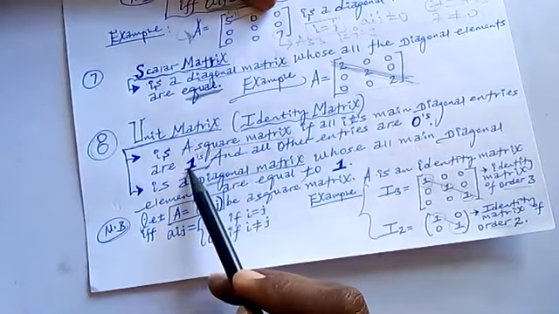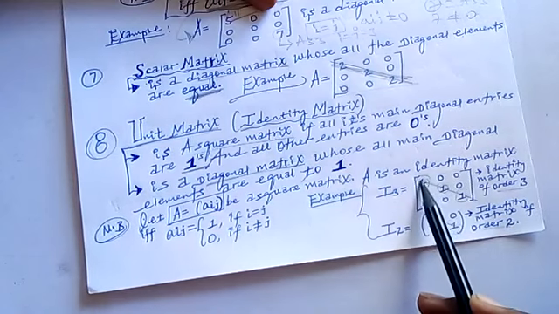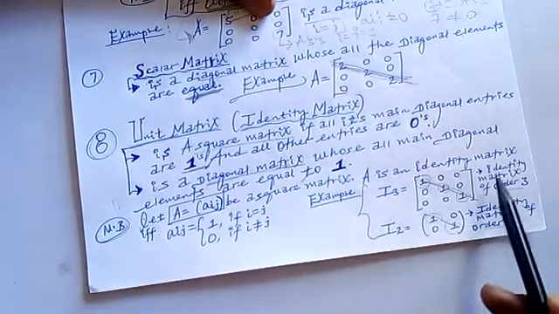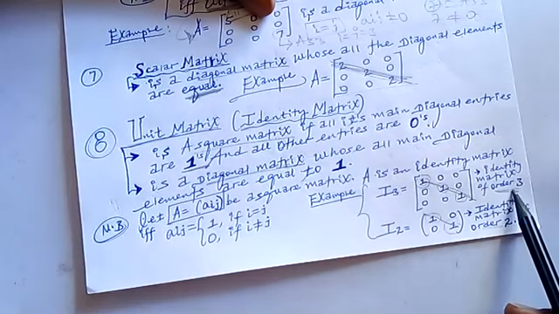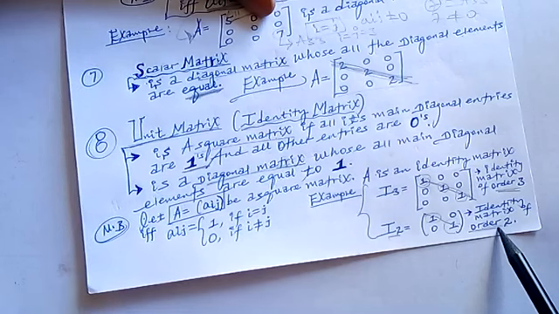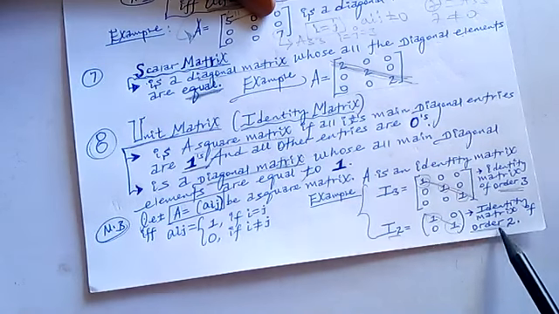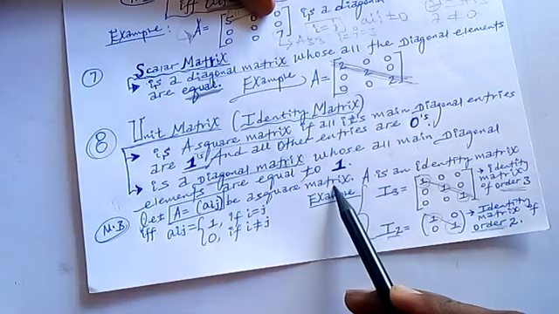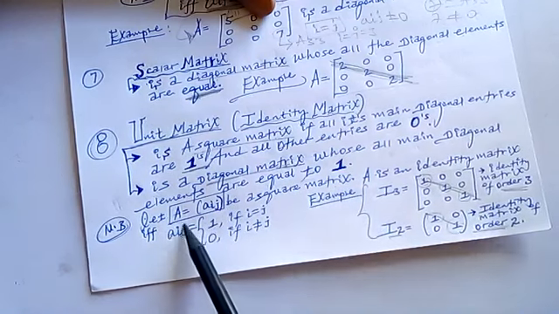Here are examples: I3 indicates the identity matrix of order 3, and I2 indicates the identity matrix of order 2. Here A is equal to Aij, a square matrix, and A is an identity matrix.